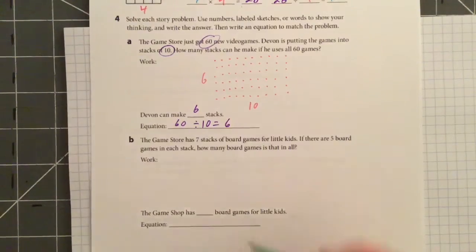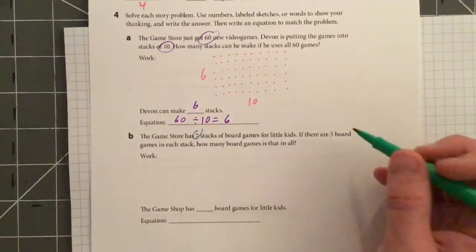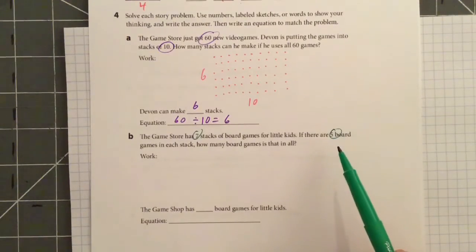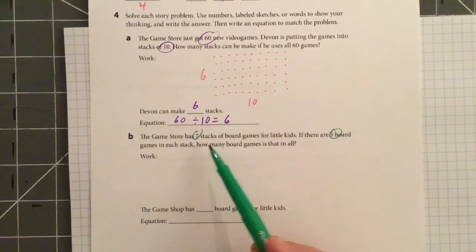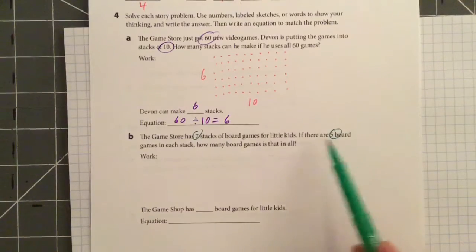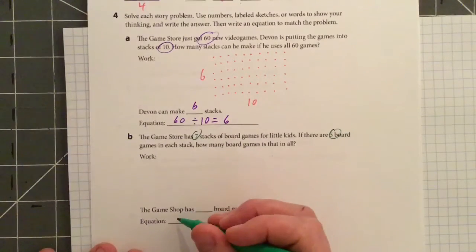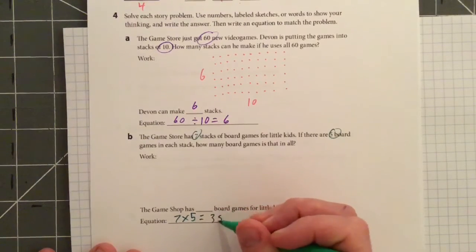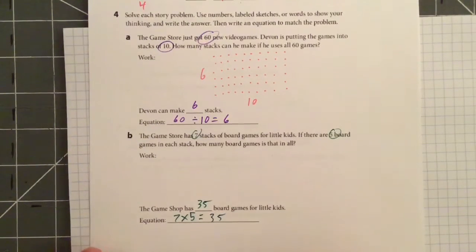That same game store has 7 stacks of board games for little kids. There are 5 board games in each stack. How many are there in all? Well, I did 7 stacks. There are 5 in each, so I did 5 7 times. So my equation becomes 7 times 5 equals 35. Your equation could have also been repeated addition or a turnaround fact for that one.